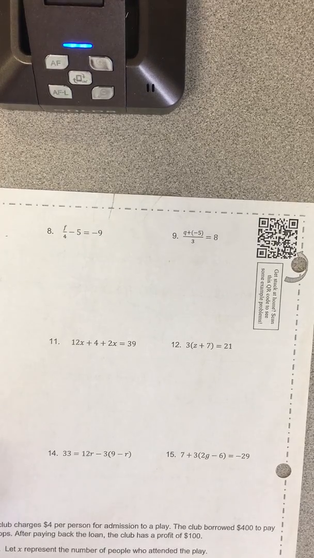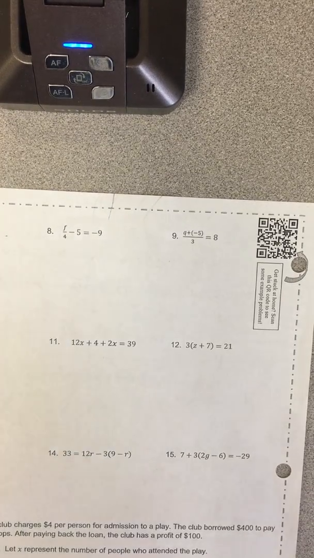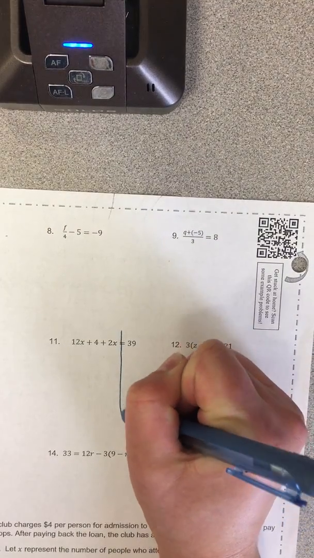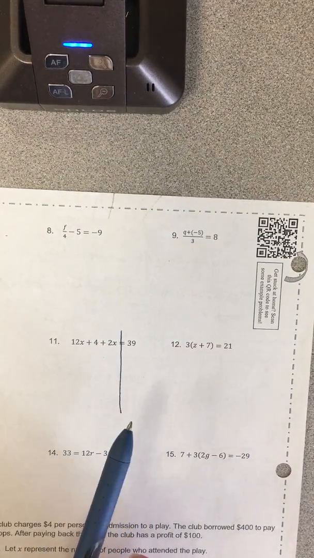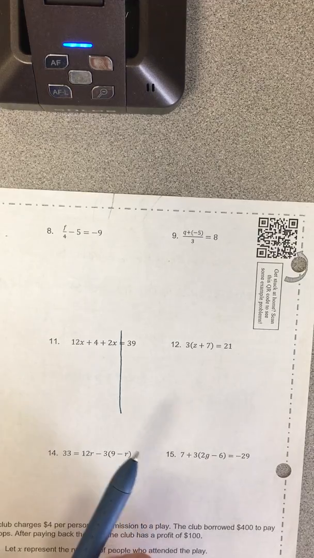So number 11, we're going to follow our 5-step process. First, we draw our golden rule line. Whatever we do on one side, we must do on the other. That's our golden rule. Second, we simplify.